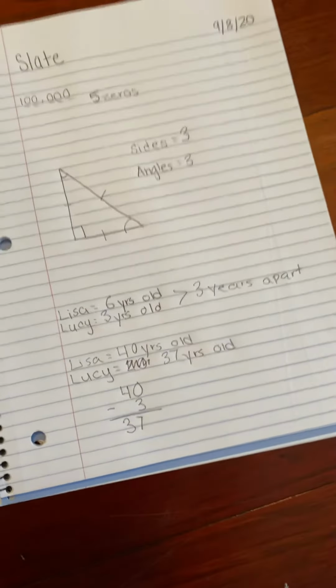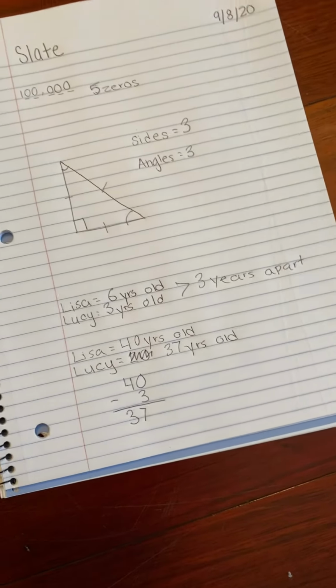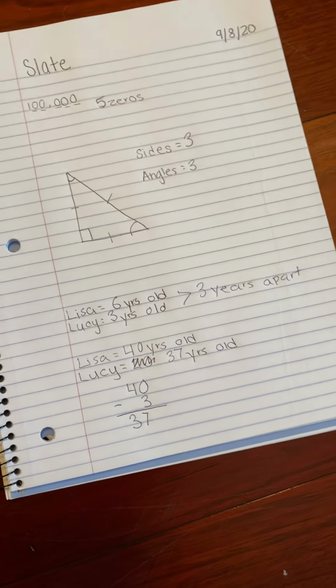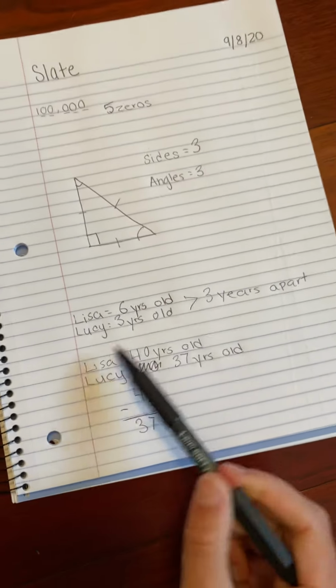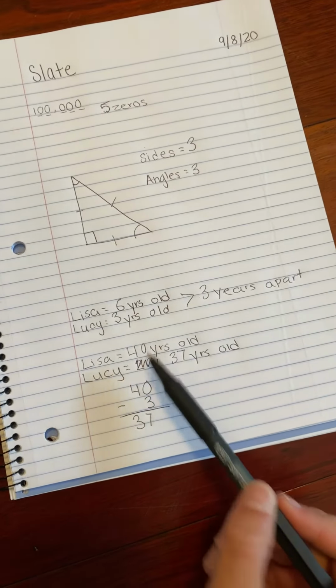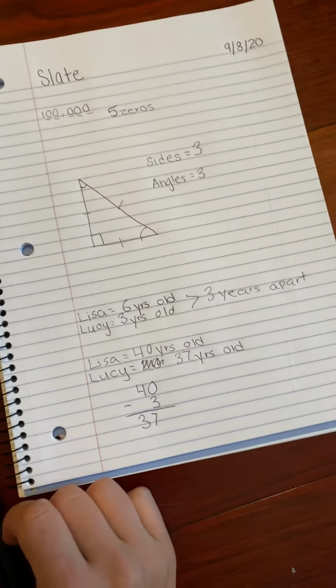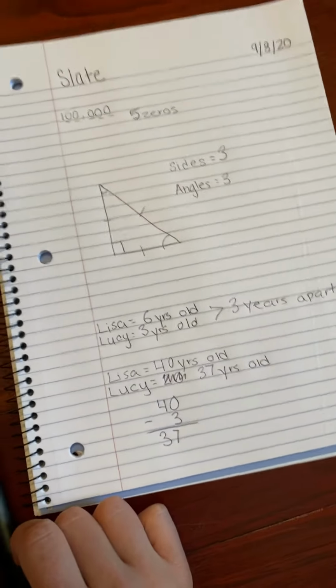I challenge you to give this riddle to one of your family members or a sibling, maybe your grandma or your grandpa, and see if they can solve it. Because immediately you want to just say Lucy's 20 because it's half of 40. But you really have to look at the problem. Awesome job. Make sure you're updating your work before we move on to the next question.